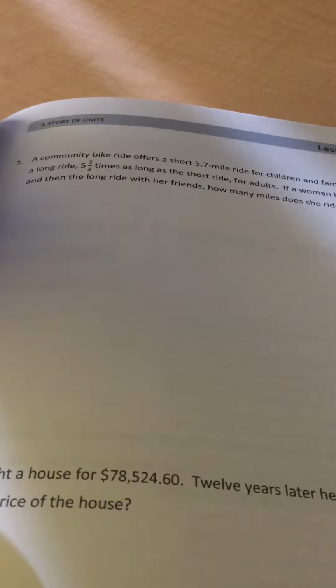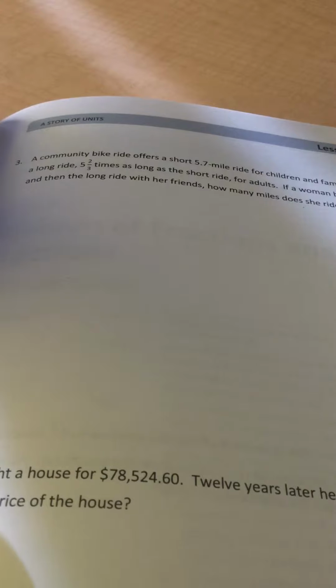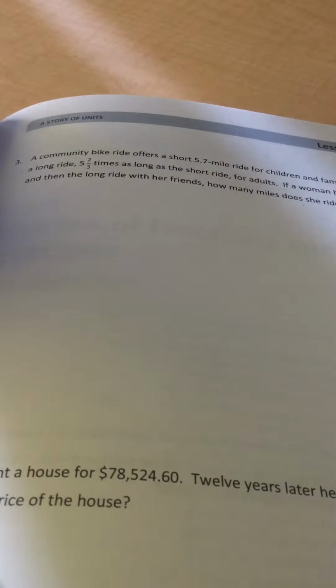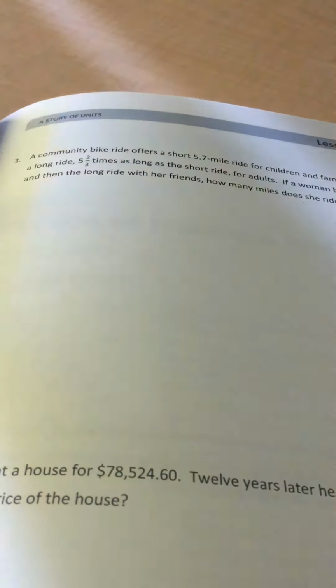A community bike ride offers a short 5 7/10 mile ride for children and families. The short ride is followed by a long ride, 5 2/3 times as long as the short ride, for adults. If a woman bikes the short ride with her children and then the long ride with her friends, how many miles does she ride altogether?